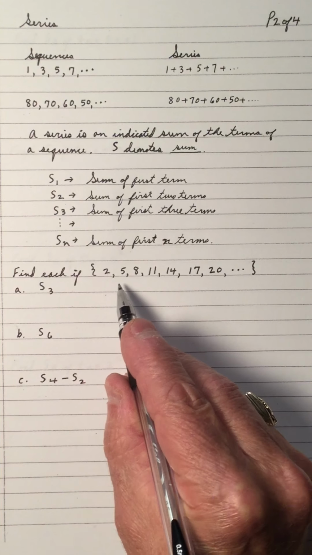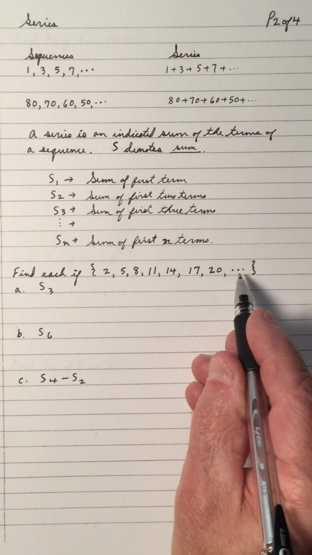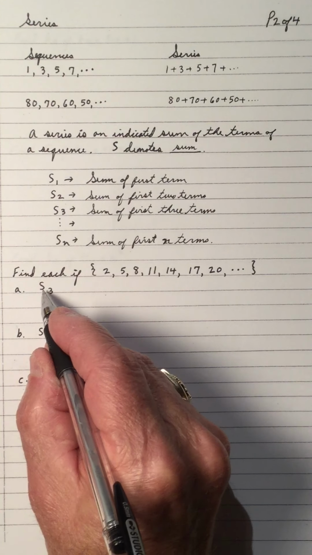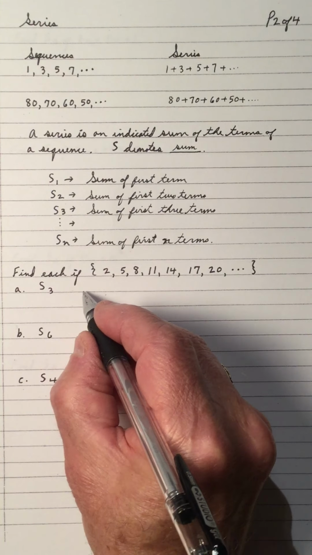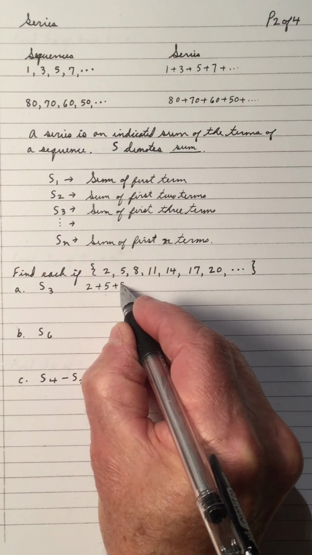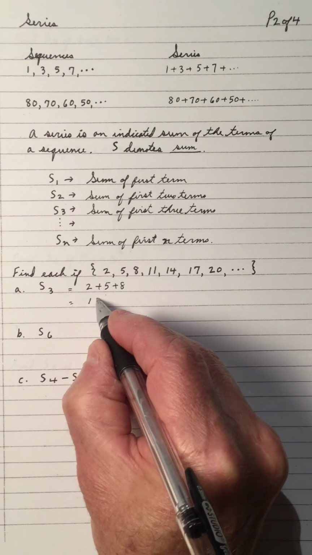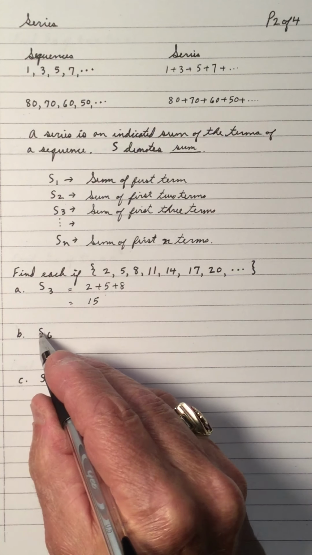Find each if the sequence is 2, 5, 8, 11, 14, 17, 20, and so on. So the S3 stands for the sum of the first three. So it's 2 plus 5 plus 8. So that sum ends up to be 15 when you add them up.